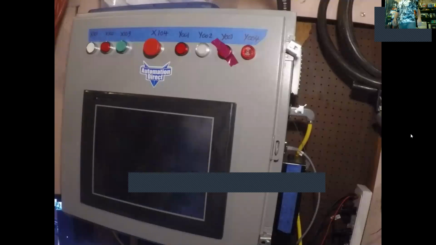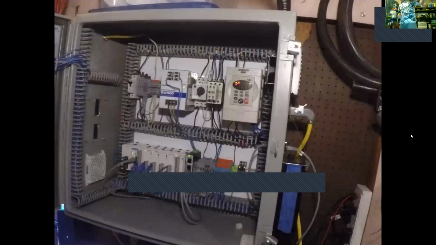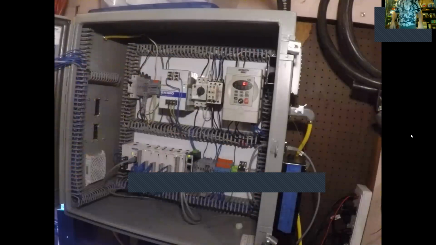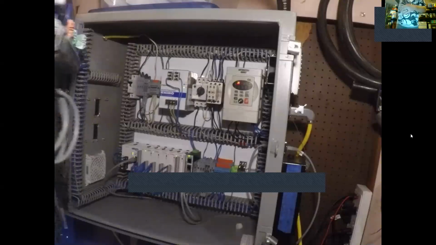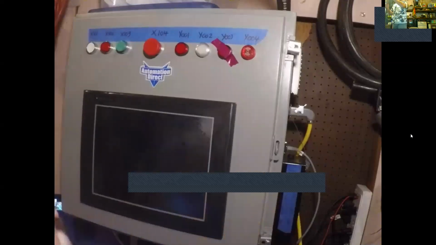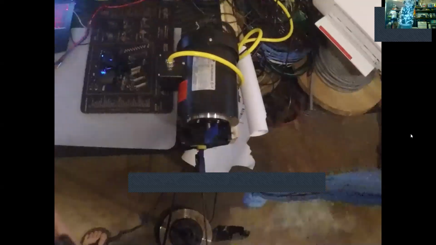Okay, so inside the panel, we have this box here, which is a VFD, which stands for Variable Frequency Drive. What that does is it changes the frequency of an AC waveform that's output to a motor, and by doing that, it changes the speed at which the motor runs. So we're going to be controlling this motor right here. It's on my bench.